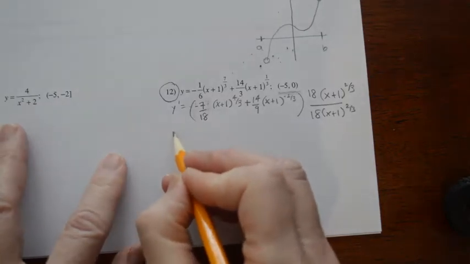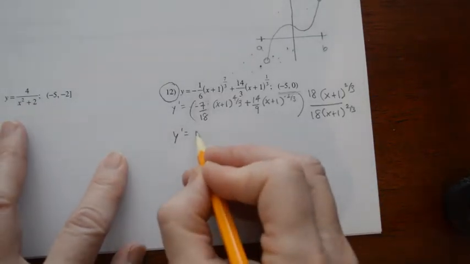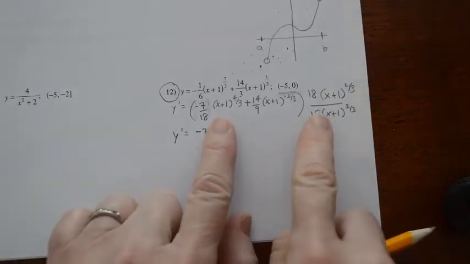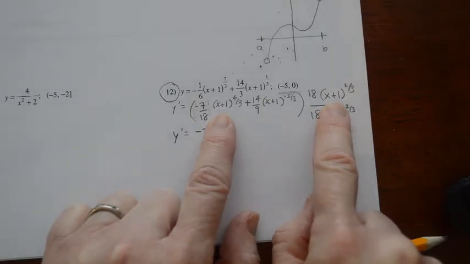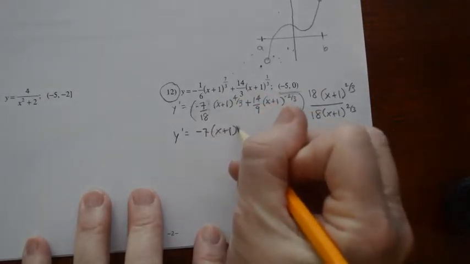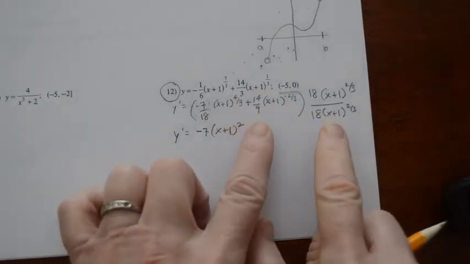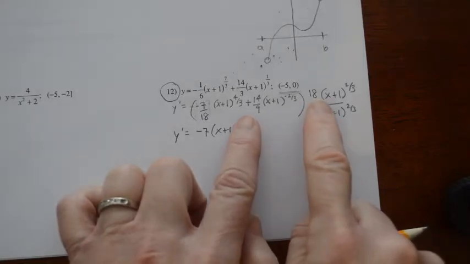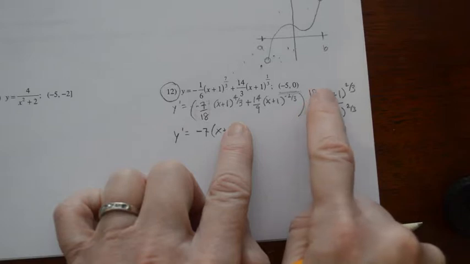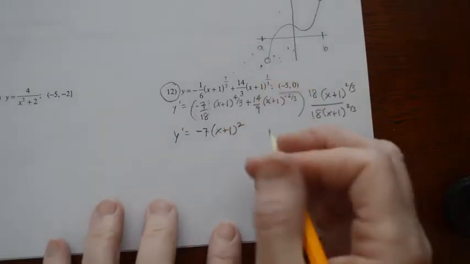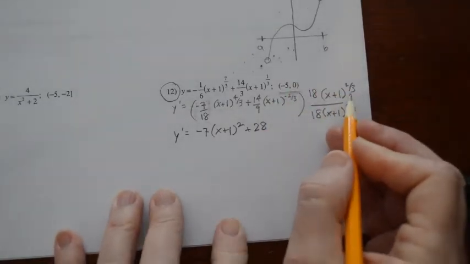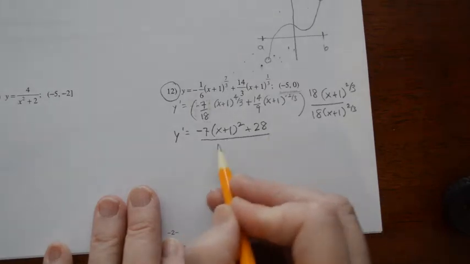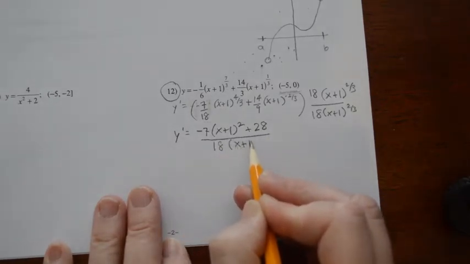All right, when we do that, we end up with y prime equals negative 7, all right, x plus 1 to the 4/3 times x plus 1 to the 2/3. That gives us x plus 1 to the 6/3, which is x plus 1 squared. All right, now let's do the same thing here. When we multiply this by 18, the 9 here cancels with the 9 in here, leaving a 2, so this becomes plus 28. And then this part is just canceled out by the x plus 1 to the 2/3. In the denominator, we get 18 x plus 1 to the 2/3.